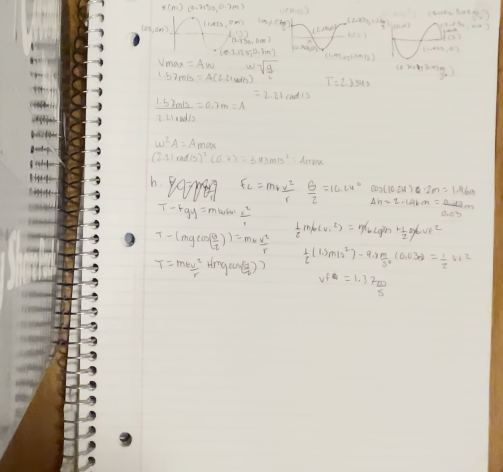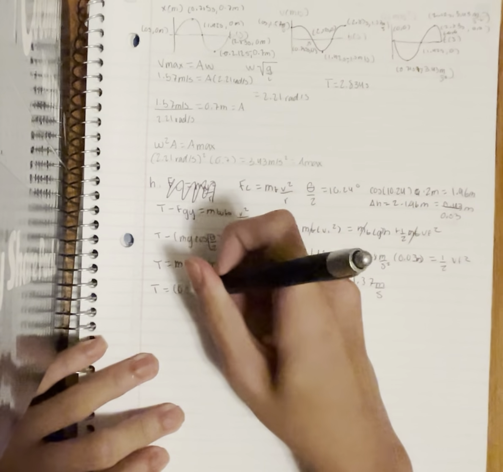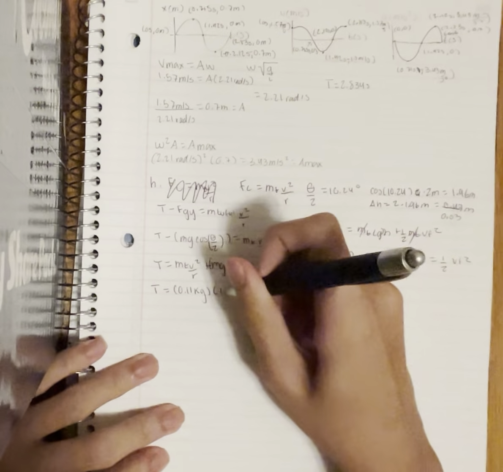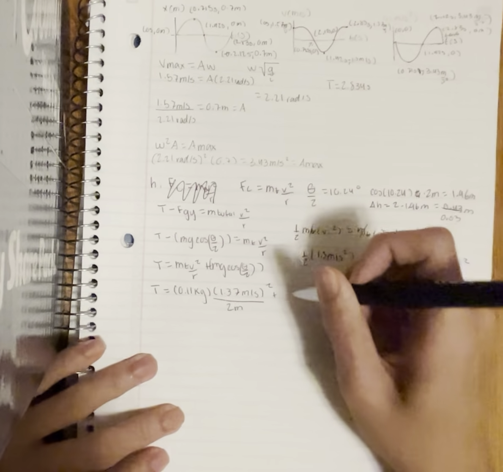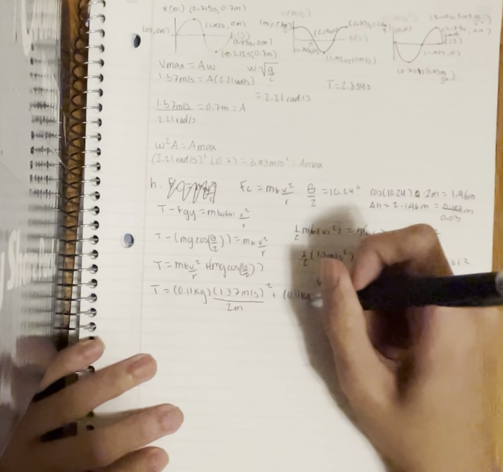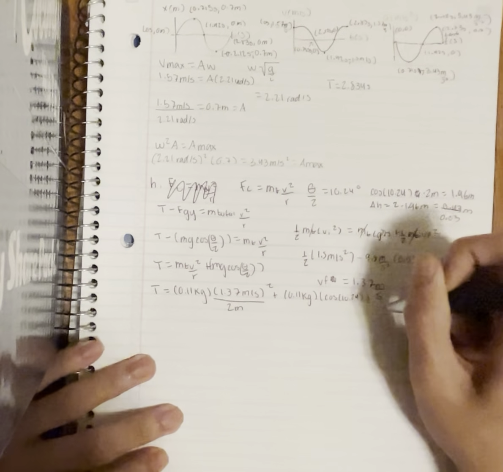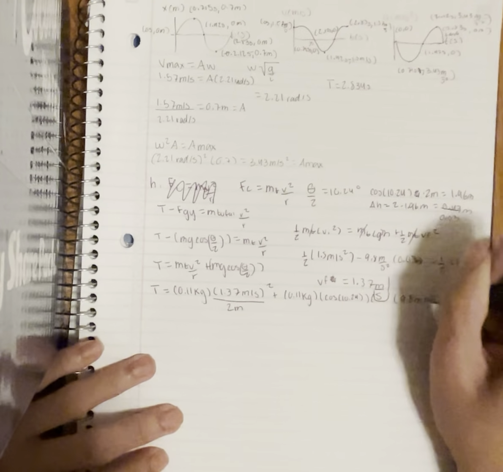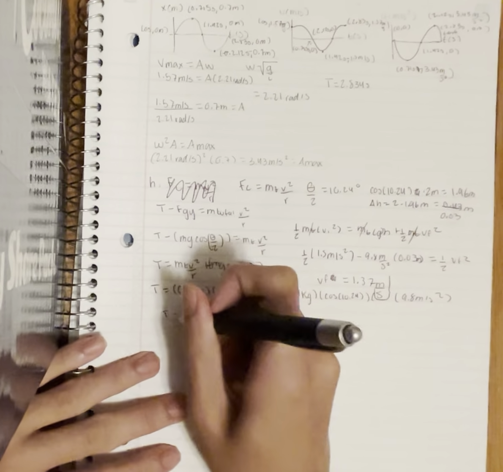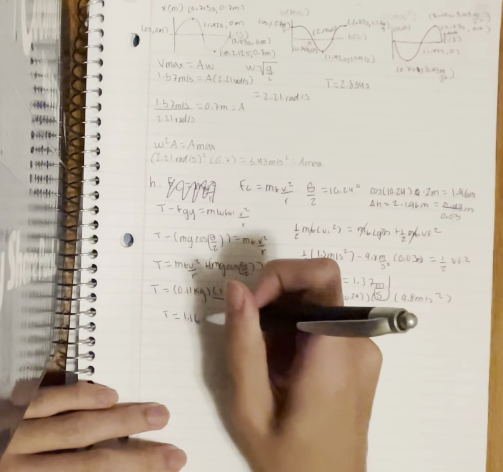Now that we have v_f, which is v at the point of theta max over 2, T is equal to 0.11 kilograms times 1.37 meters per second, then square that, and then it's over 2 meters, plus 0.11 kilograms times cosine 10.24 times 9.8 meters per second squared, and then T is equal to 1.65 newtons. Whew, almost done.